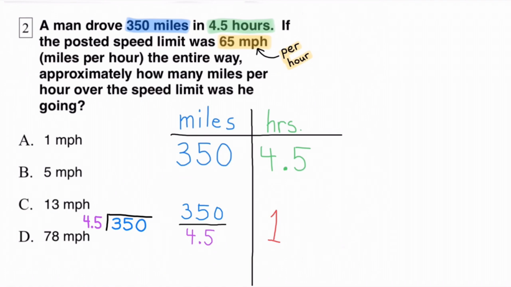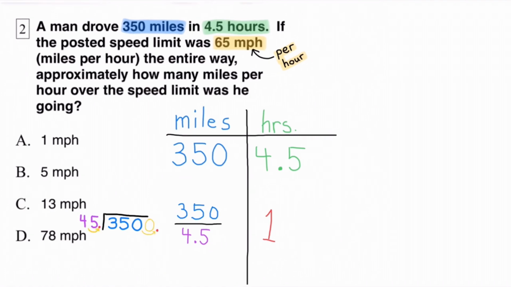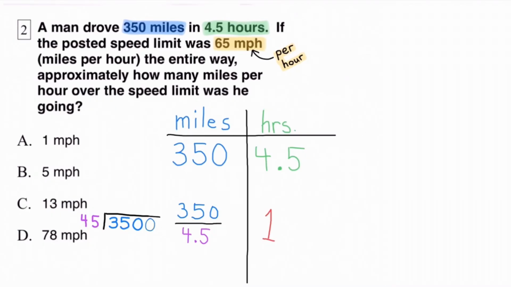350 divided by 4.5 can be written like this. You'd have to move the decimal all the way to the right, changing it from 4.5 to 45, making that number 10 times greater. And since you made the 4.5 10 times greater by moving the decimal one place to the right, you'd also have to do that to 350. Move that decimal one place to the right, making it 10 times greater, which is 3,500. Now the division problem reads 3,500 divided by 45. And that's the same as 350 divided by 4.5.